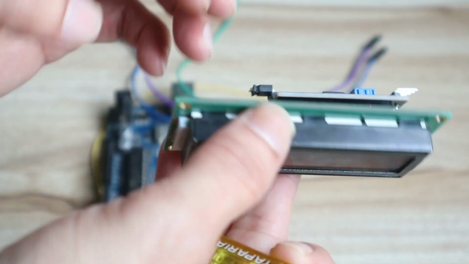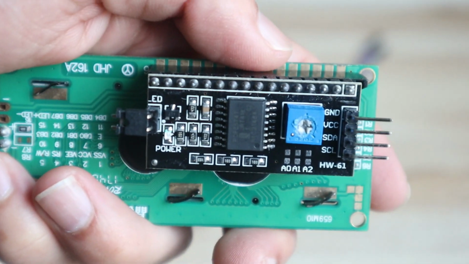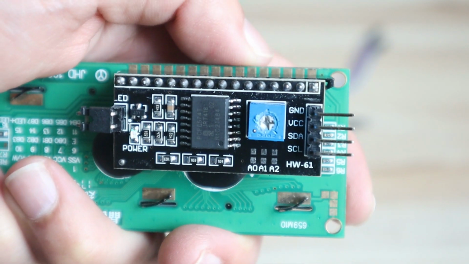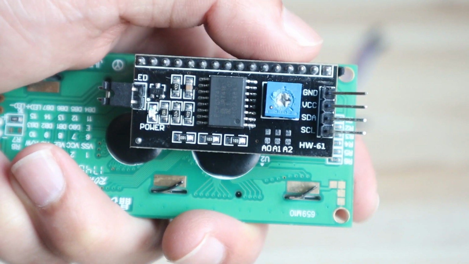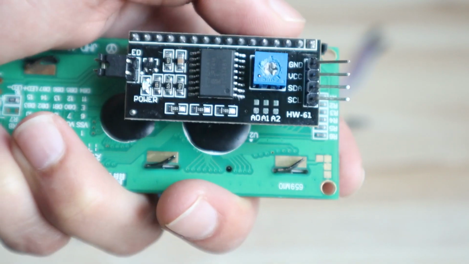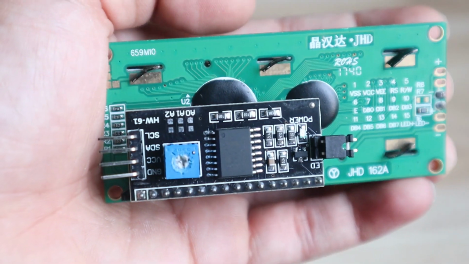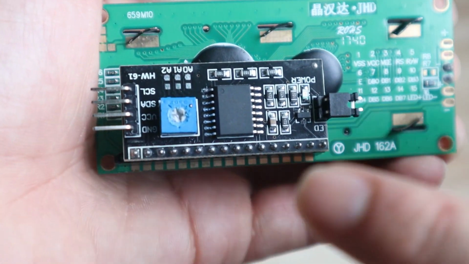So like this you can connect the I2C module, and now there are 4 pins on the I2C module. You can easily see it is 4 pins: VCC, ground, SDA and SCL. Very simple pins you have to connect.